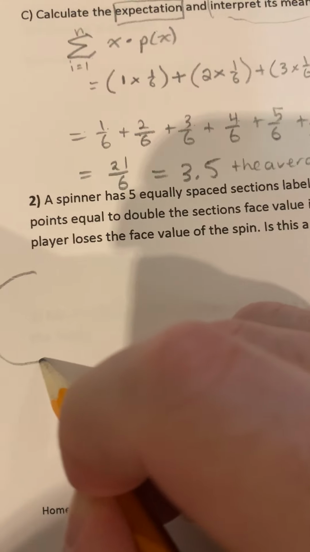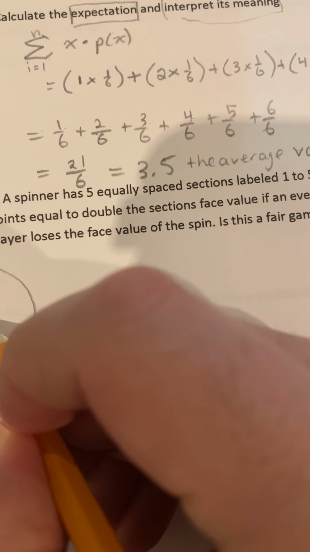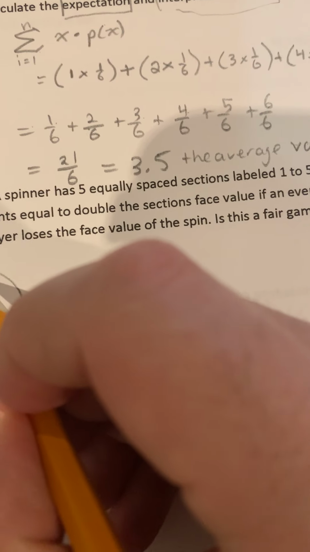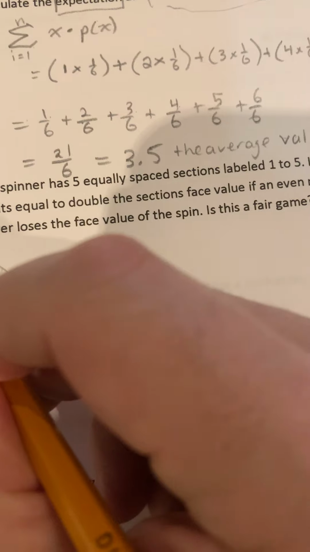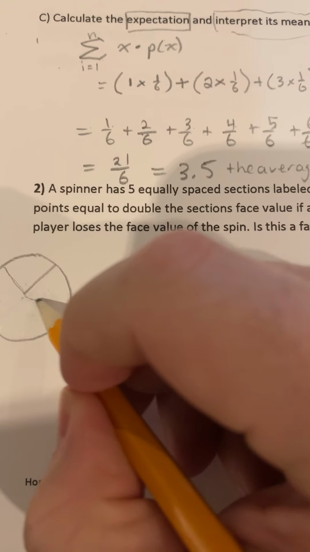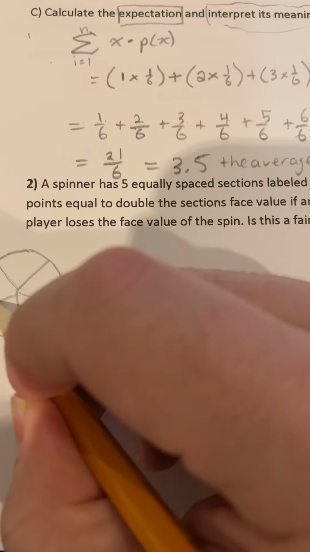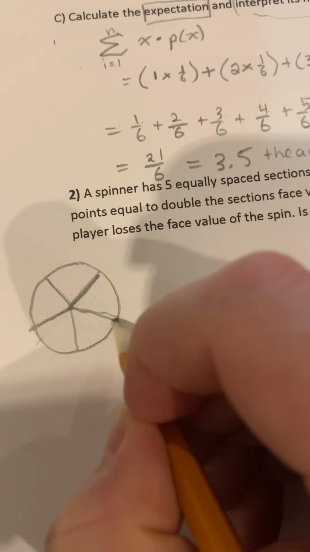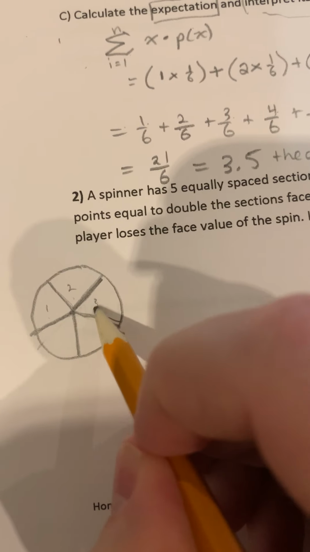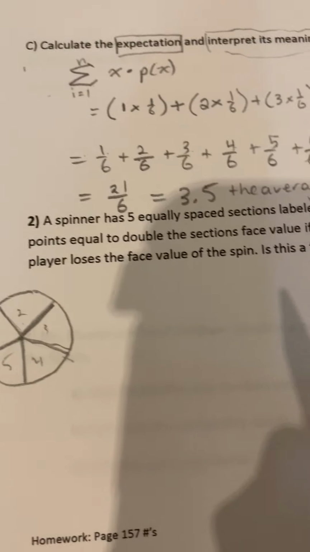So let me see if I can split this into 5. Something like this: 1, 2, 3, 4, and 5.